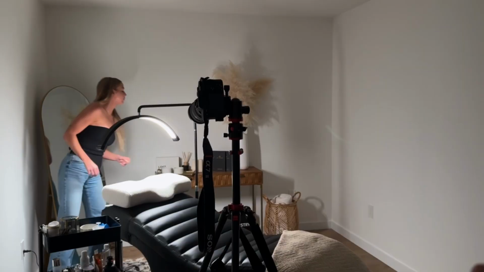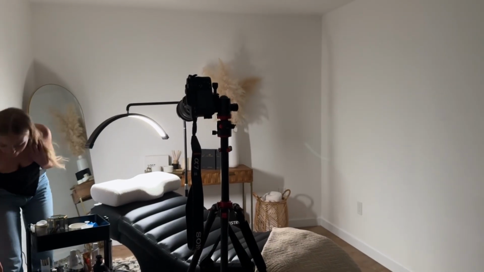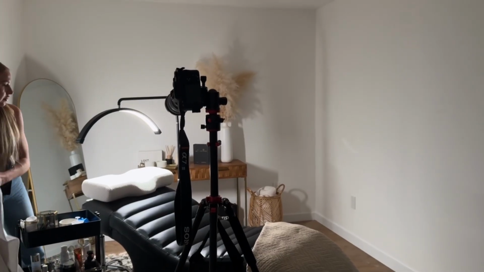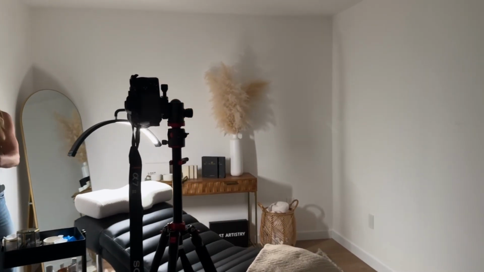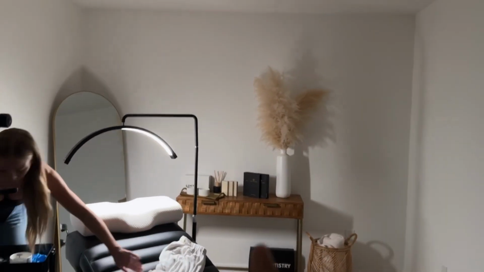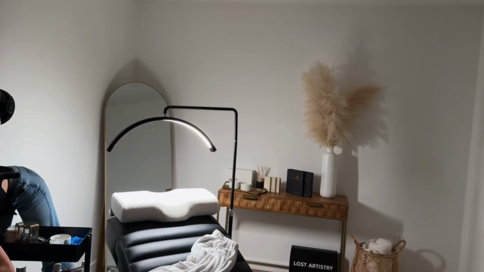We have a room in our filming studio that has no light at all. It has no windows, but you can do this at home. Just get yourself some blackout curtains. That's gonna make a world of difference because you want your light to come from only your fake light source.